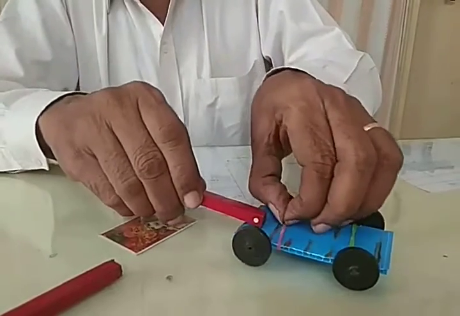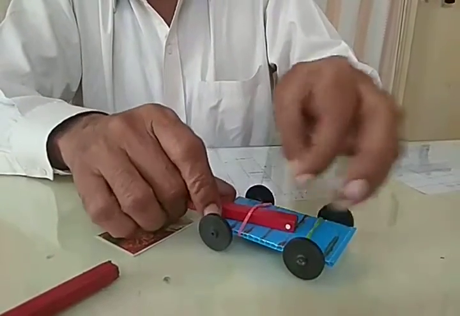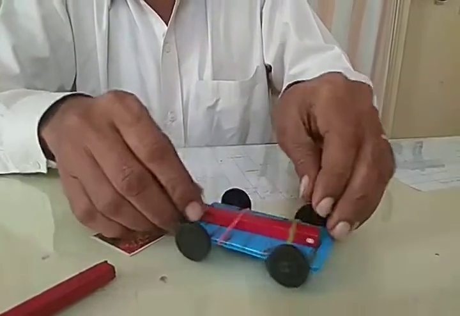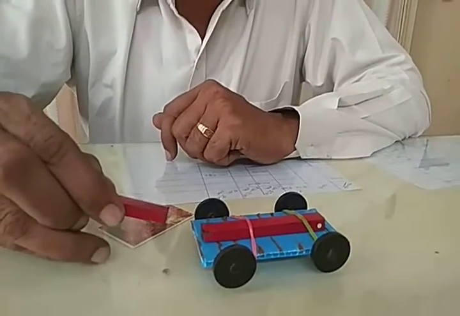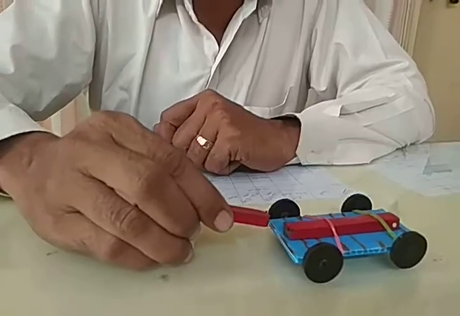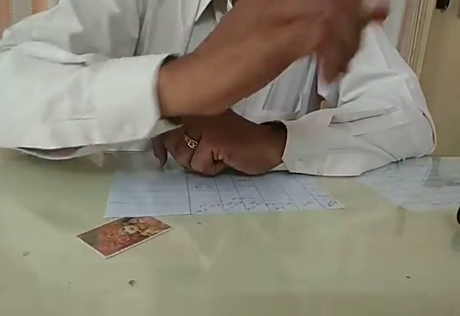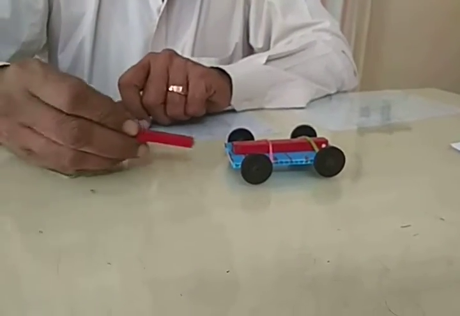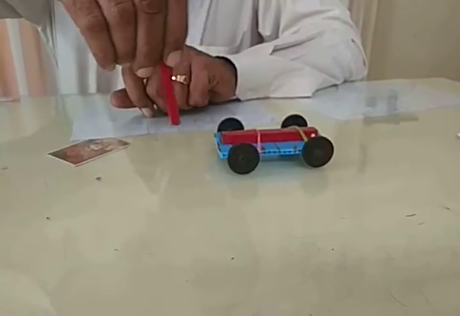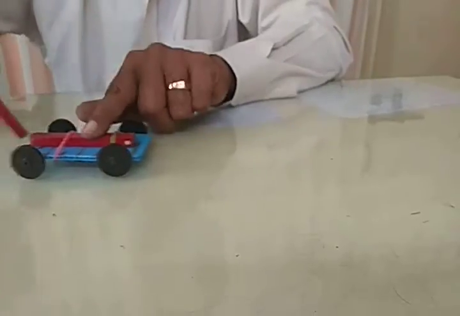One magnet you have to fix here, one magnet you have to fix on this. Now another magnet, see here, if I bring it, it starts moving. See, it's attracting.